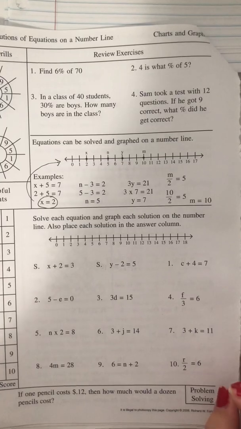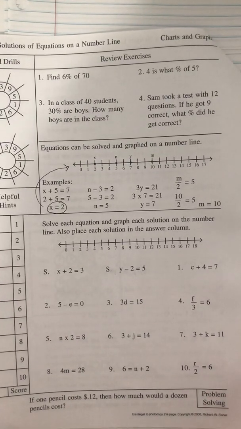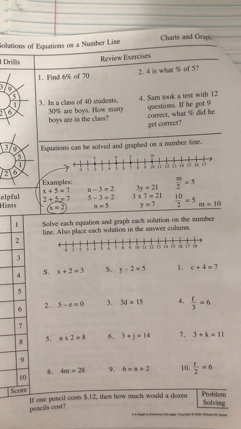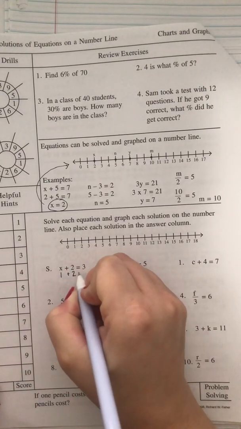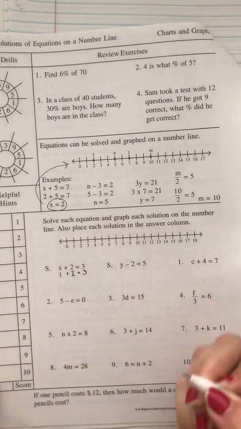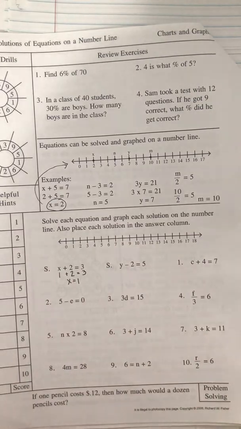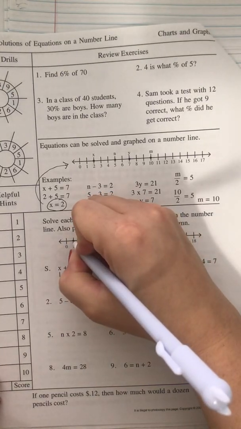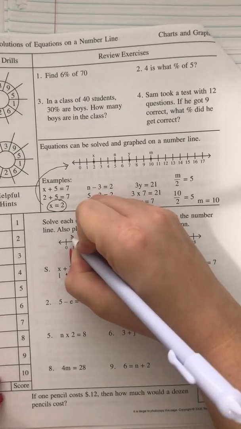So for our first sample, we have x plus 2 equals 3. Well, what number plus 2 equals 3? That one's very easy. We know that 1 plus 2 is equal to 3. So that must mean that x is equal to 1. Now that I know that x is equal to 1, I'm going to plot a little point here on the number 1 and write a tiny x on top.